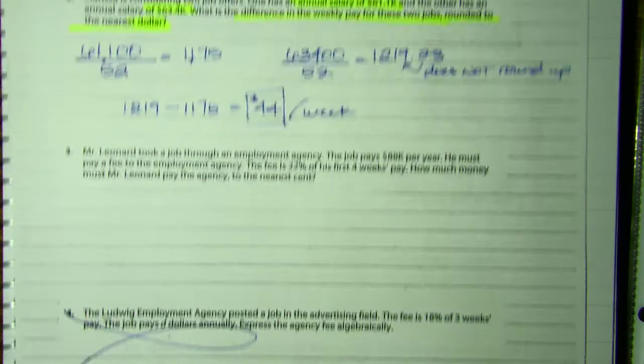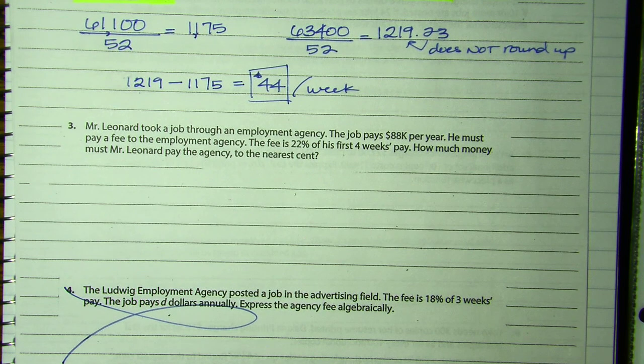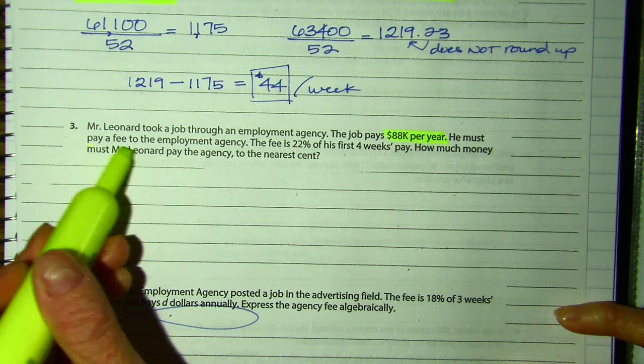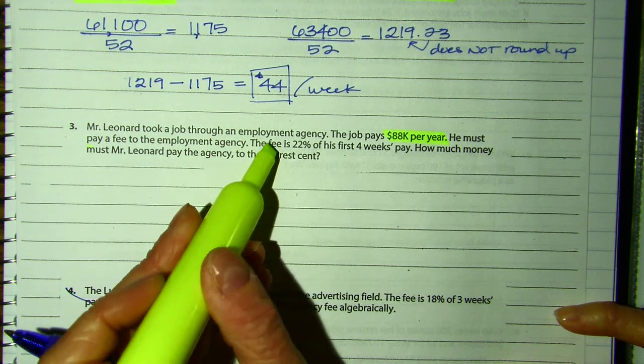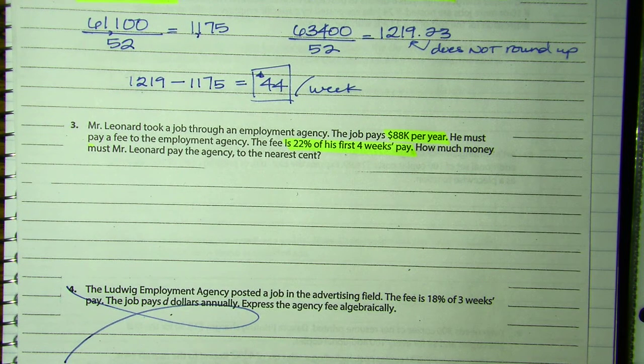Okay. Number 3, Mr. Leonard took a job through an employment agency. There's a bunch I've seen commercials for, but with employment agencies, you can go and search for jobs. The job pays $88K per year. He must pay a fee to the employment agency. The fee is 22% of his first 4 weeks' pay. How much money must Mr. Leonard pay to the agency?